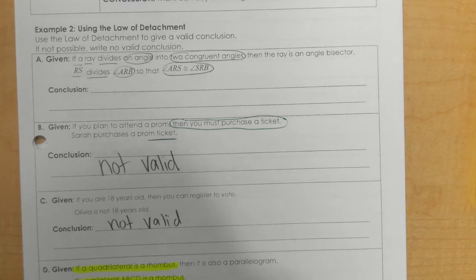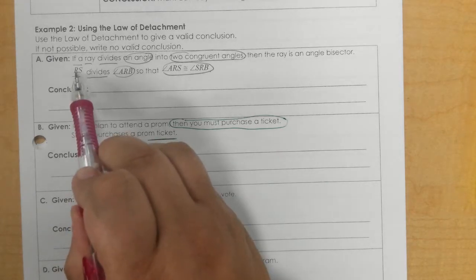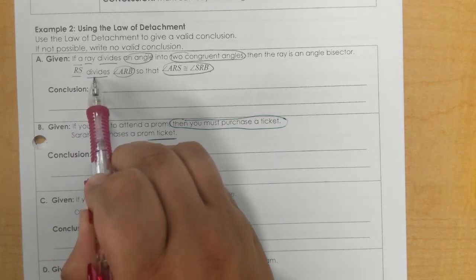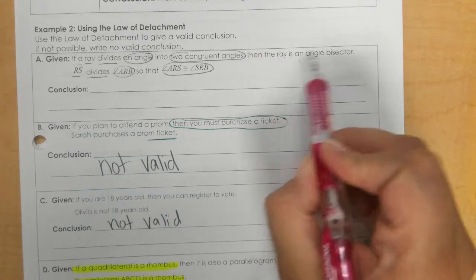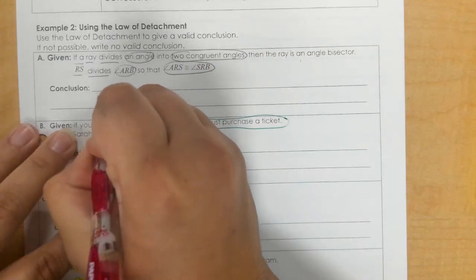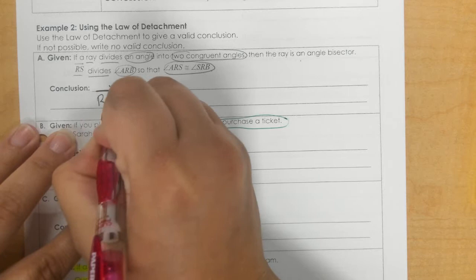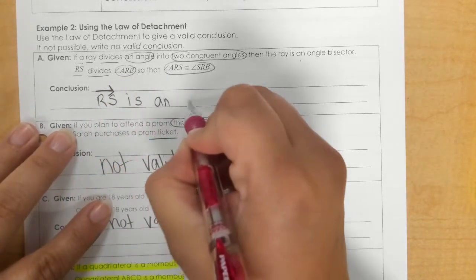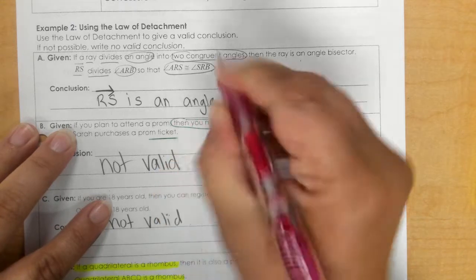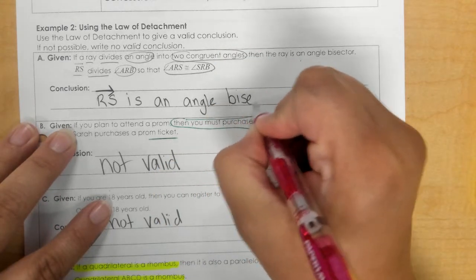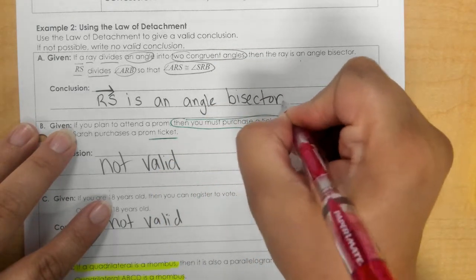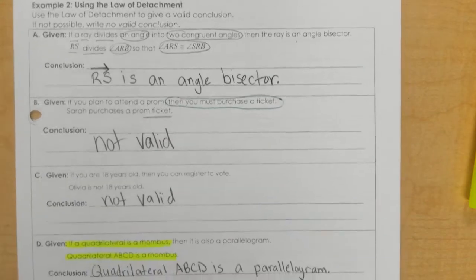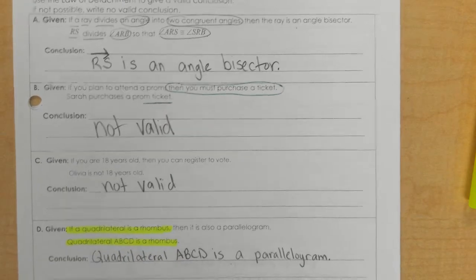And then what's our conclusion? We know that ray RS, since it's dividing something in half, it is our angle bisector. So ray RS is an angle bisector. Okay, so that is it for that.